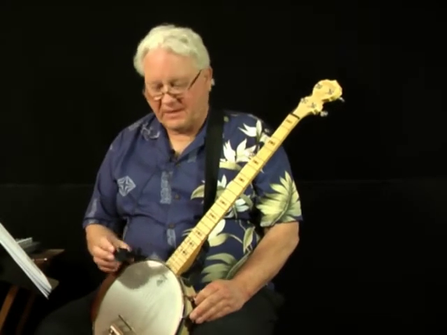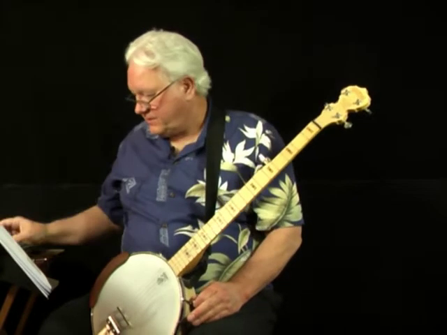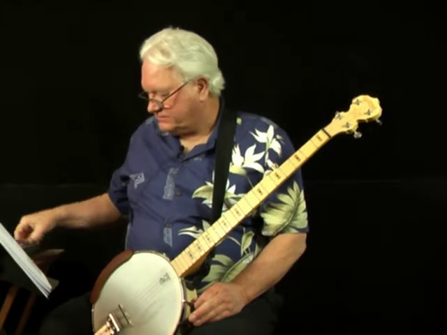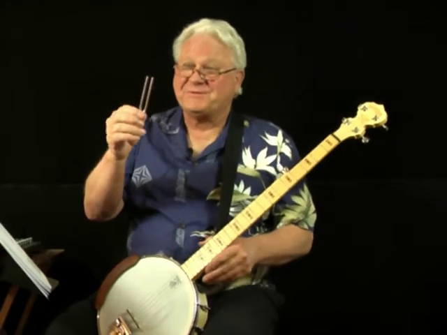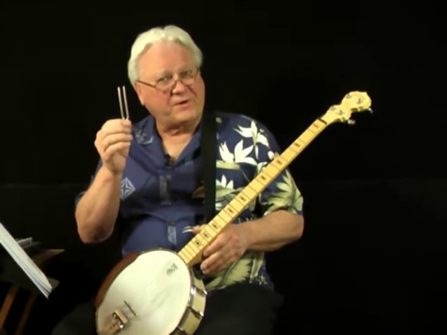Now, as we're talking about key signatures, let me mention something else that's kind of interesting. Before we had electronic tuners like this, we used to use one of these guys. You may be thinking this guy really is old, which is true. This is a tuning fork. This is an A440 tuning fork.